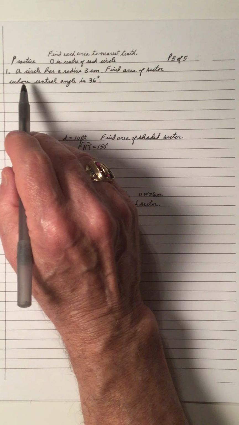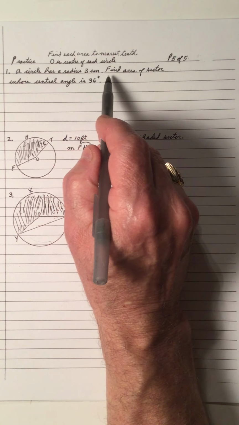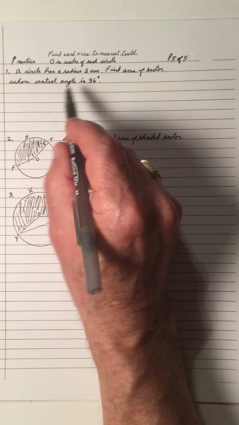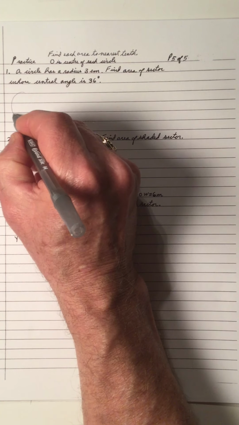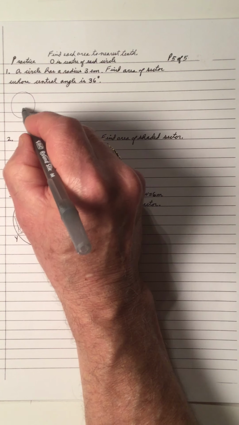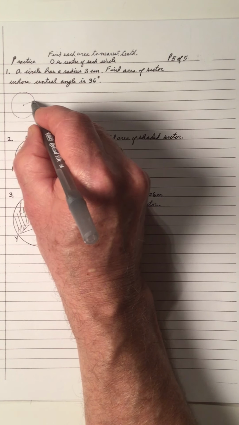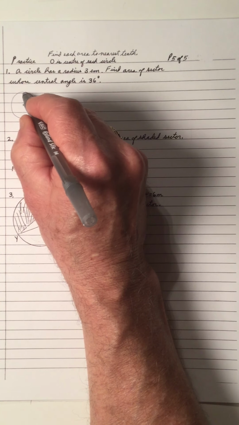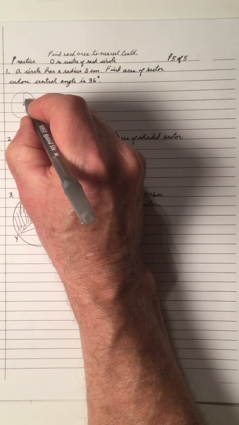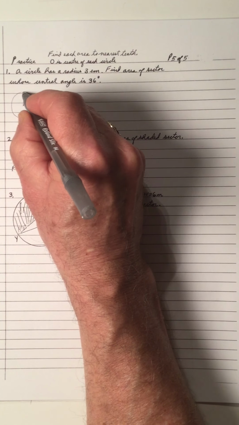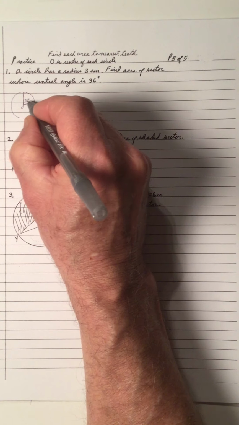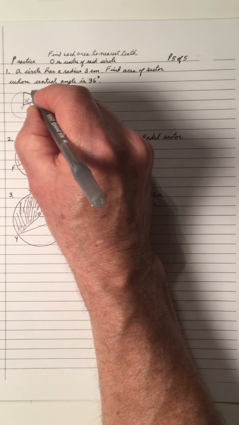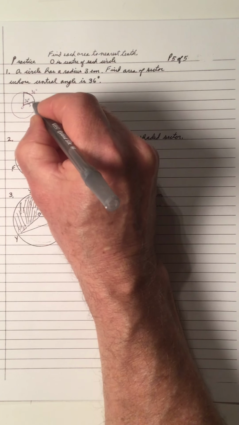Here we go. We have a circle whose radius is 3. Find the area of a sector whose central angle is 36. Well, just draw a little diagram. We have a circle, and we have a center. The radius is 3, and the central angle is 36 degrees. O is the center. This angle is 36. That means, just as a little sideline, that arc is 36 degrees.